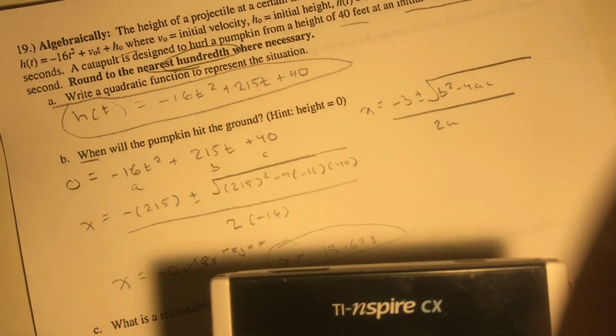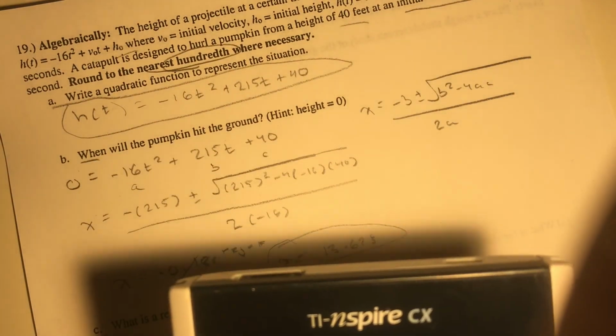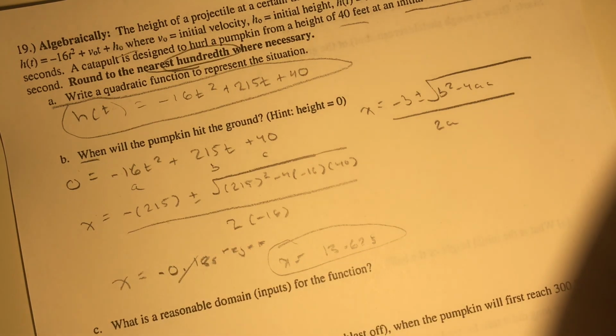Now that you've zoomed out, we're just going to go back to menu. We're going to do number 6, Analyze Graph, and figure out our zeros because that's what it's asking, like what is the domain for the function. We get negative 0.18.